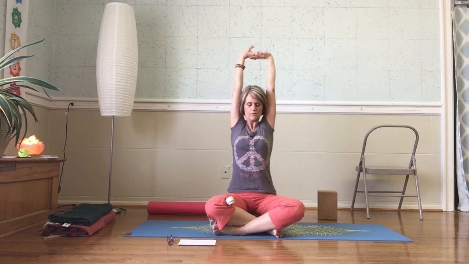As you inhale, sweep your arms up and overhead. Interlace your palms, lift your palms upward. So get nice and tall through the spine. Make sure the sides of the waist are equally lifting. Bow chin to chest. Separate your arms out to the sides and down.